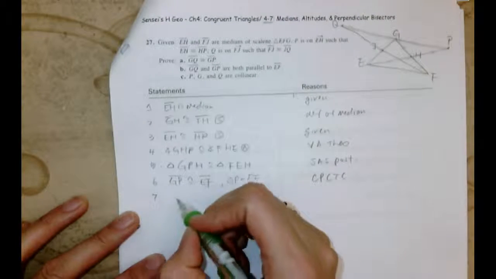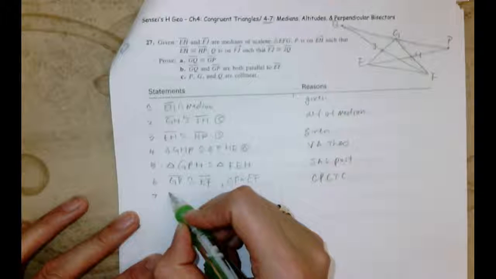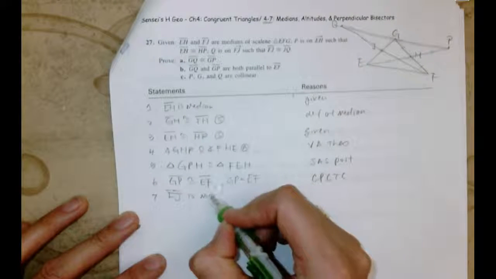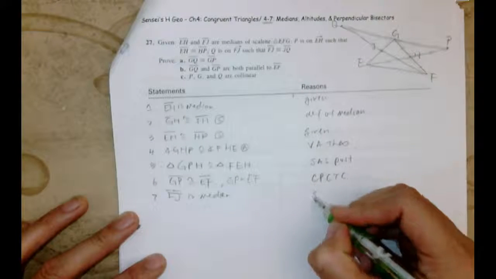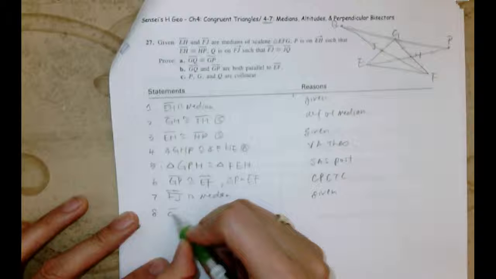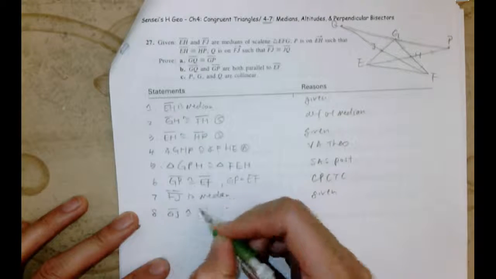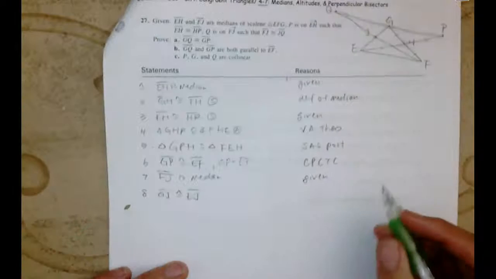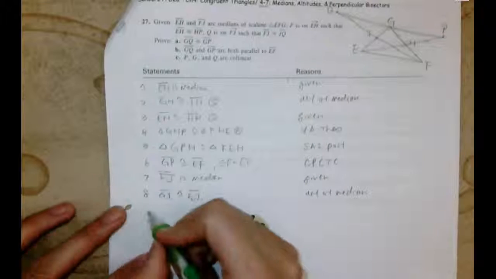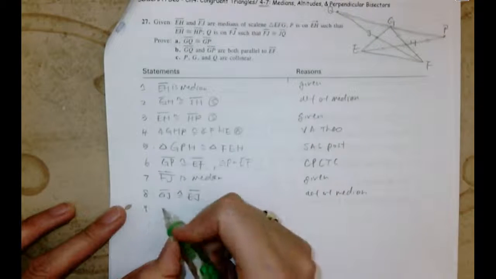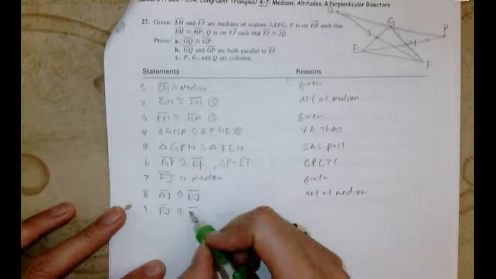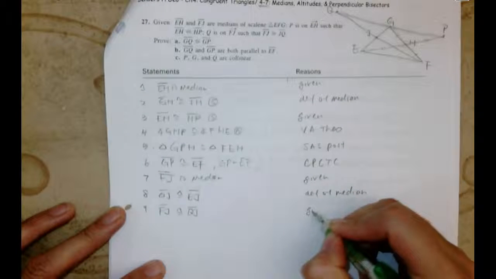So 7, the same thing. FJ is a median, that's given. And 8, GJ is congruent to EJ, that's the definition of median. And 9, FJ is congruent to QJ, and that's given.